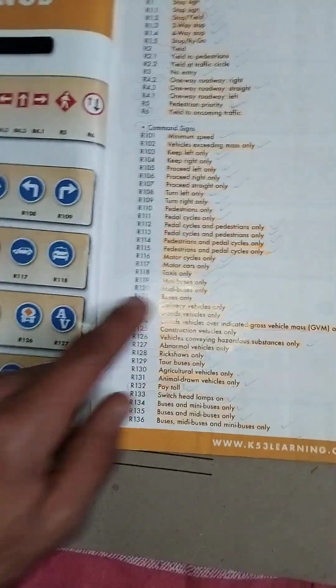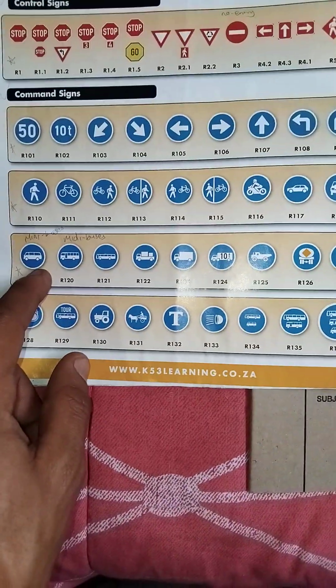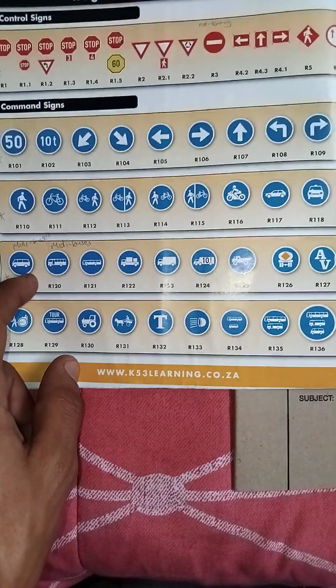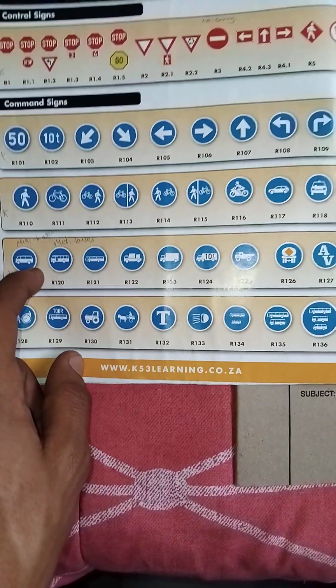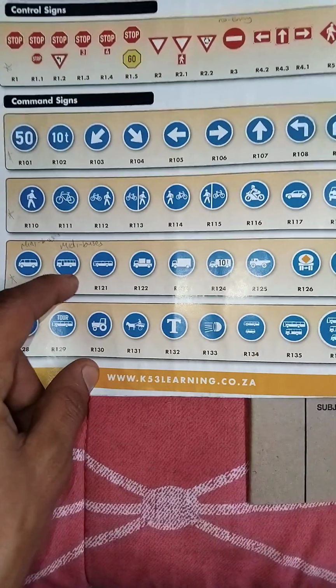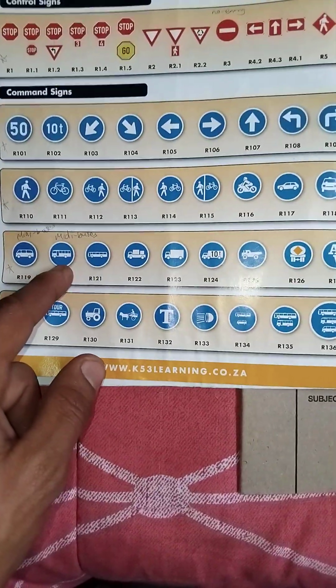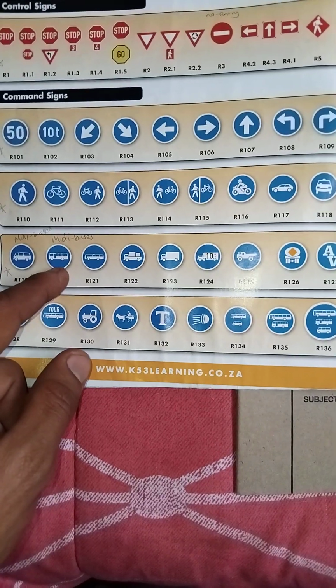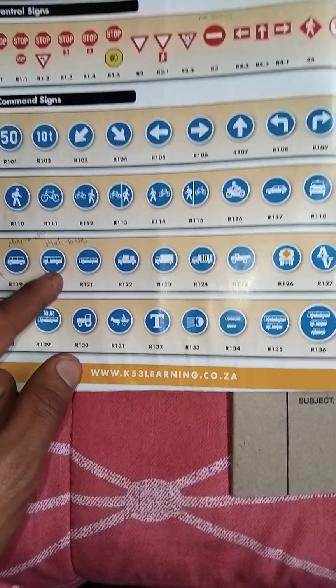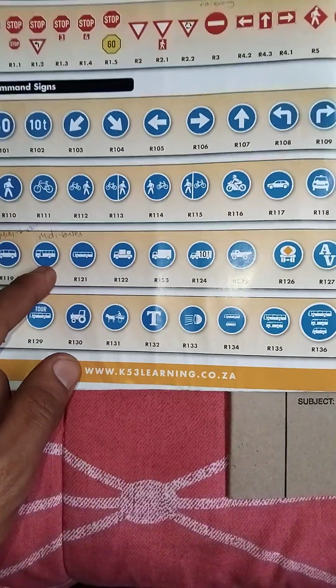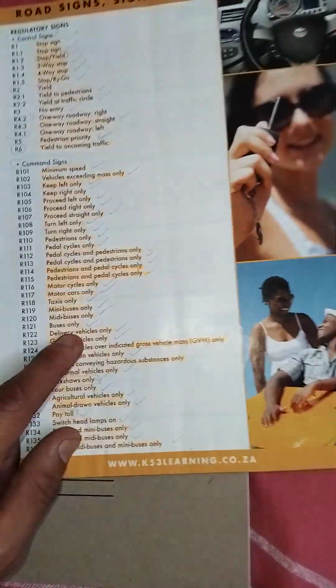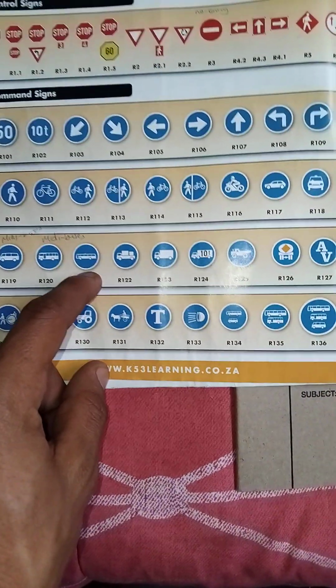So your mini buses is this one. It's basically what we call taxis, quantum taxis, and so on in South Africa. And then your midi buses is usually, I think, your 28 seater, I'm not sure, 28 seater, yes. And then you have your buses only, which is that sign.